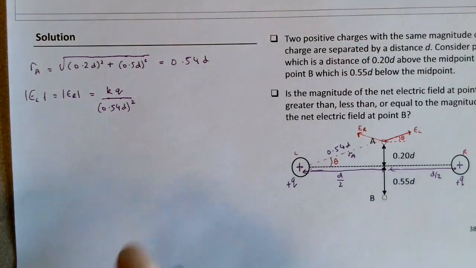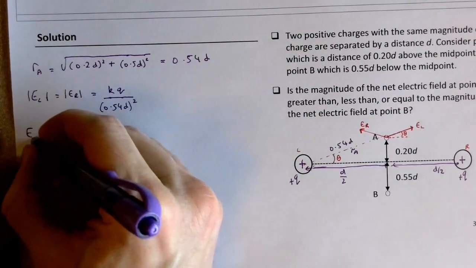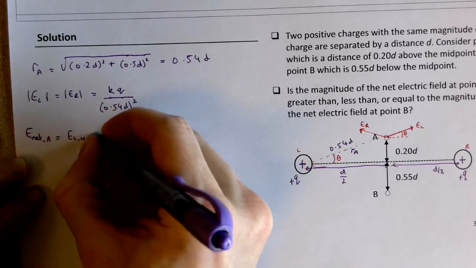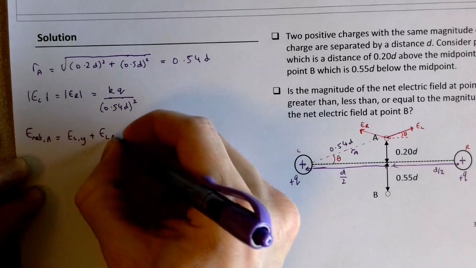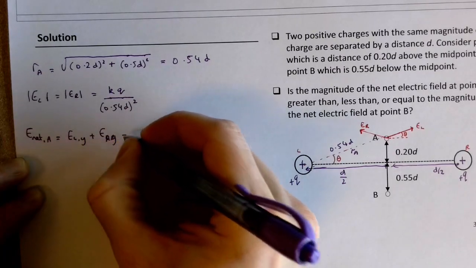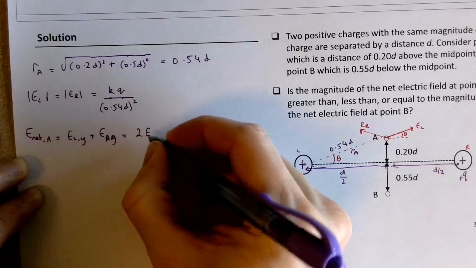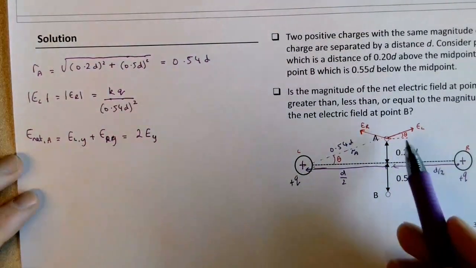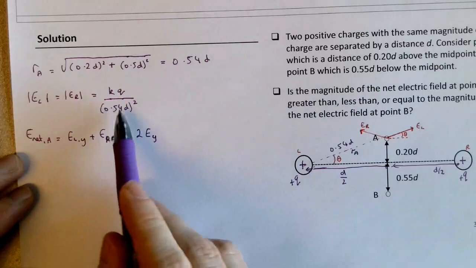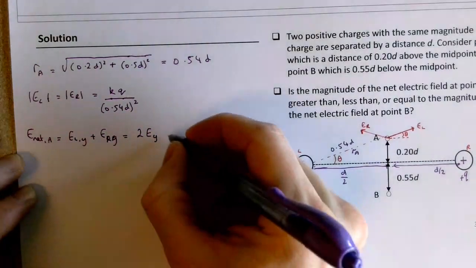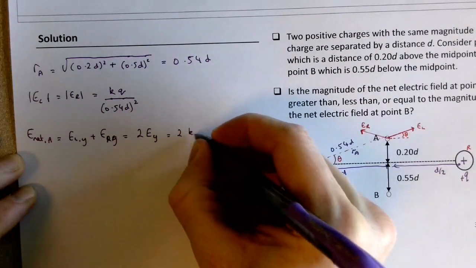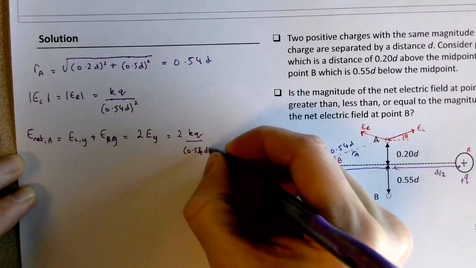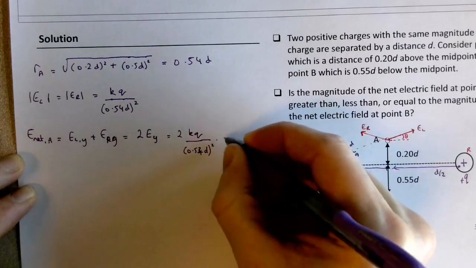So the net field at A is E left y plus E right y, which is basically just 2 times E in the y direction. If I call these both the same size, they're both equivalent to this amount. So it will be 2 times KQ divided by 0.54 D all squared, times the sine of theta.